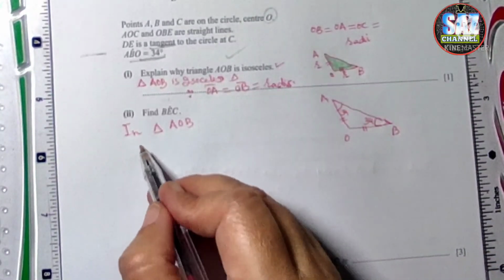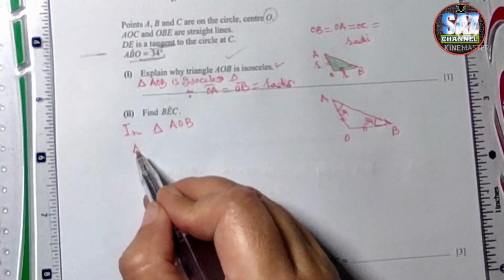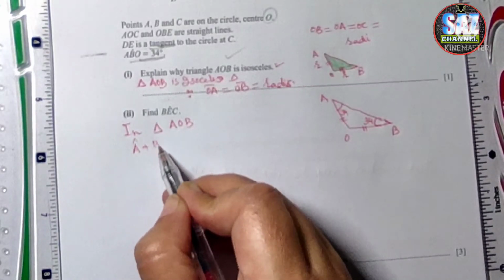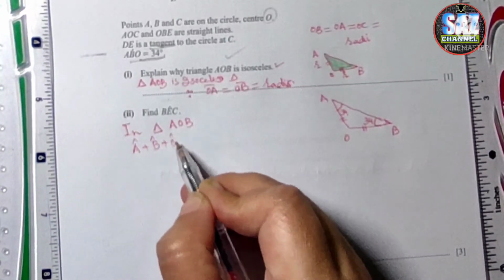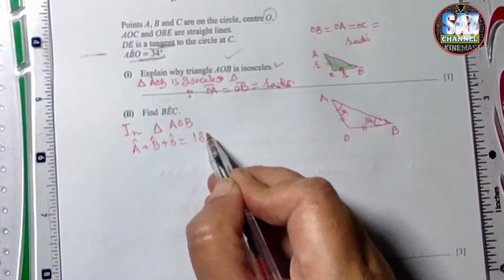Now angle A plus B plus O will be equal to 180 degrees.